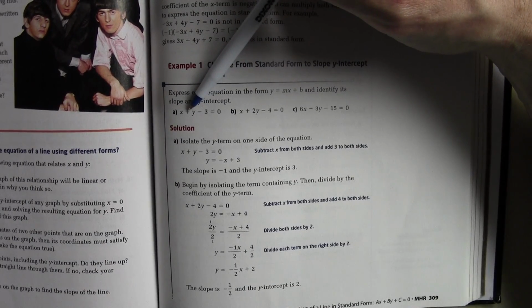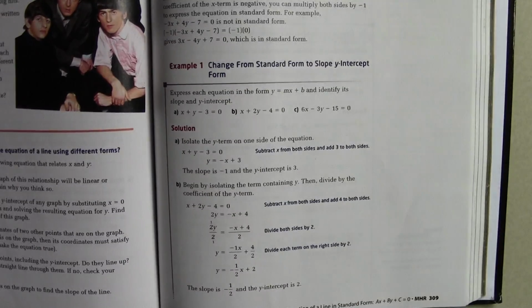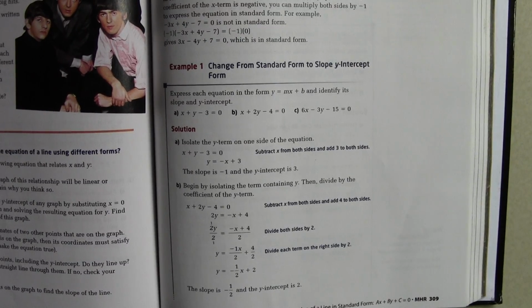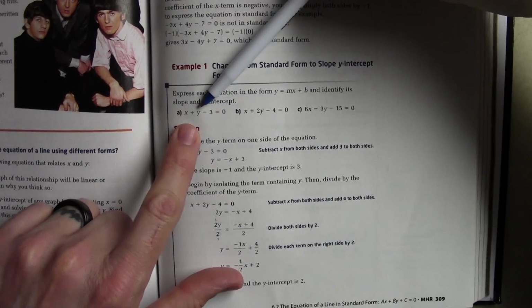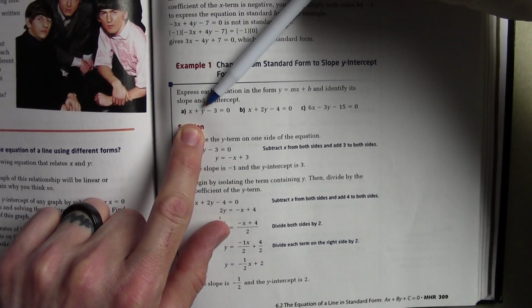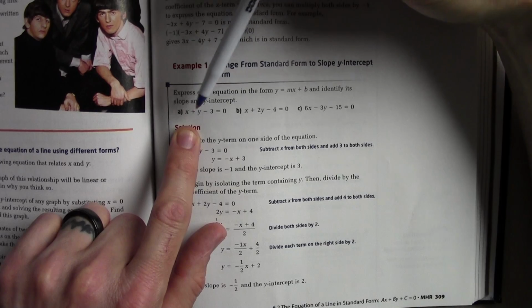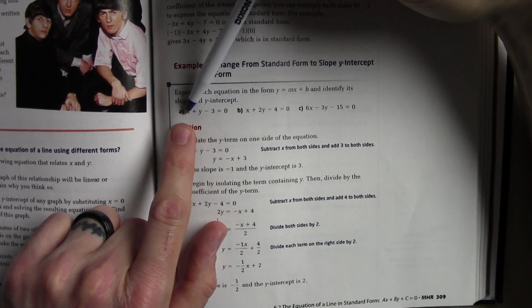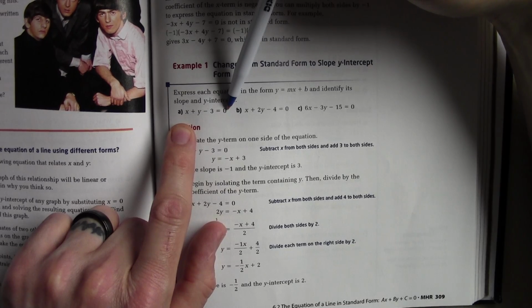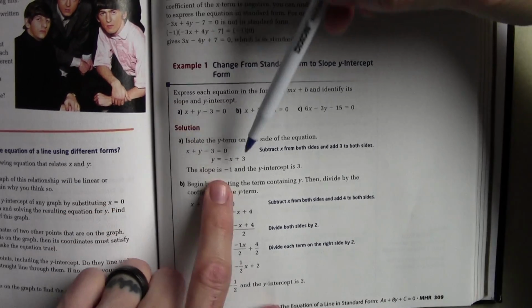So the way we do that is we need to rearrange and isolate for positive y. Because it's y equals mx plus b, so the left side always has to be positive y. So that's all we're doing here. In this equation, we want to move everything away from the y. So the x goes to the other side and the 3 goes to the other side. So 3 becomes positive and x becomes negative. And it's mx plus b, so the x is written first.